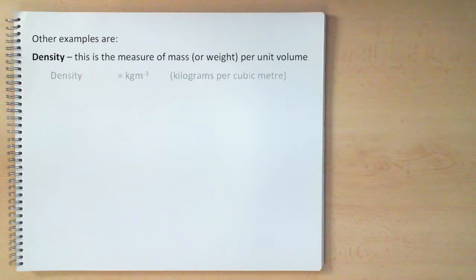Can be per unit area, but in this case we're looking at per unit volume. So density is kilograms per cubic meter. So we write it as kg m to the minus 3. The m to the minus 3 meaning per cubic meter, because that's 1 over meters cubed, and the kilograms is obviously the weight of the object. So kilograms per cubic meter.